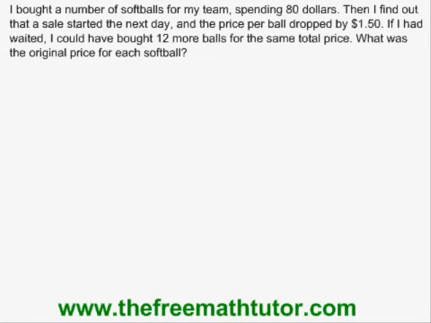Here is another example of the problem where two things change. I bought a number of softballs for my team and spent $80. A sale started the next day and the price per ball dropped by $1.50. At the sale price, I could have bought 12 more balls for the same amount of money. What was the original price before the sale for each softball?